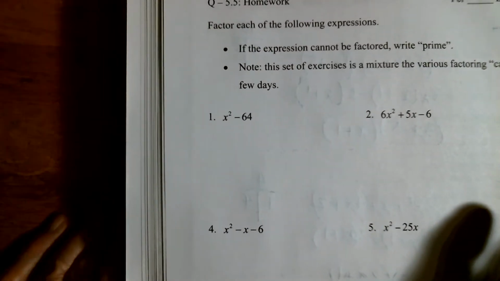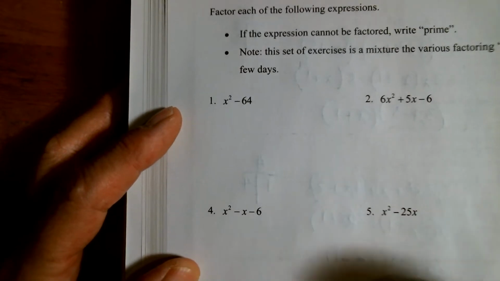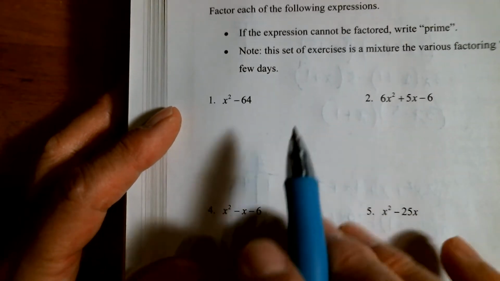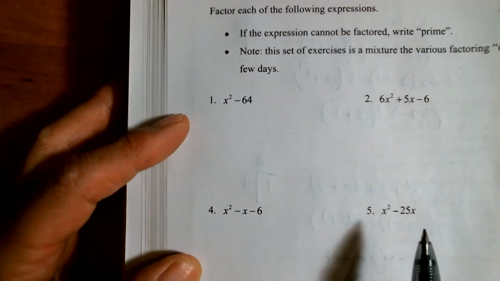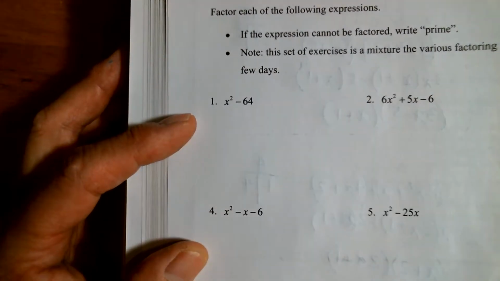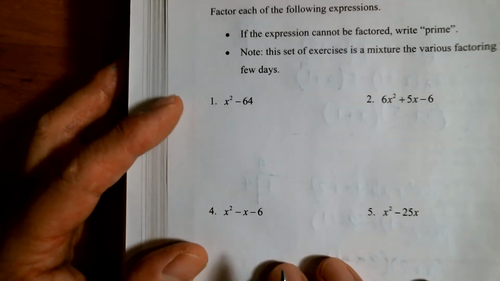x squared minus 64. All right, so we can break this up. It says factor the expressions. If we can't be factored, write prime. So some of these are special case functions.